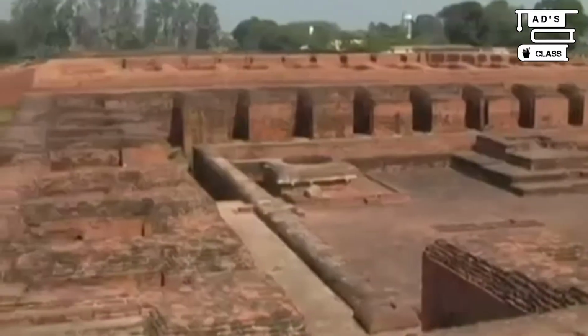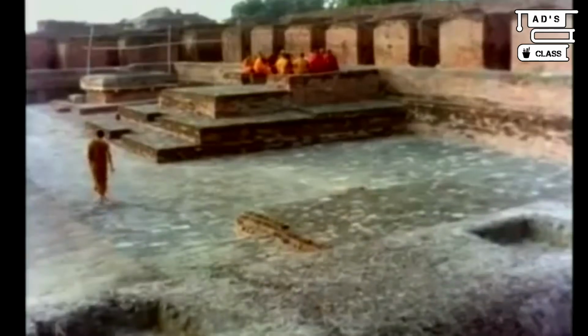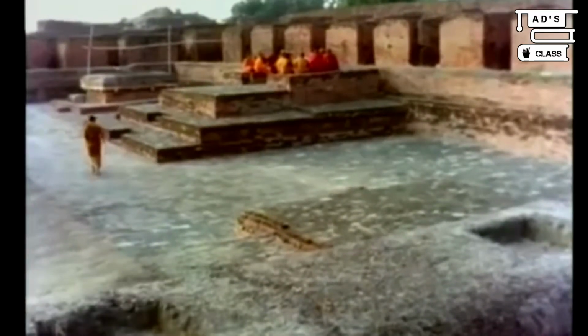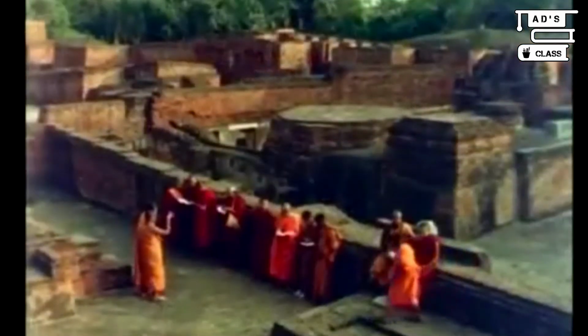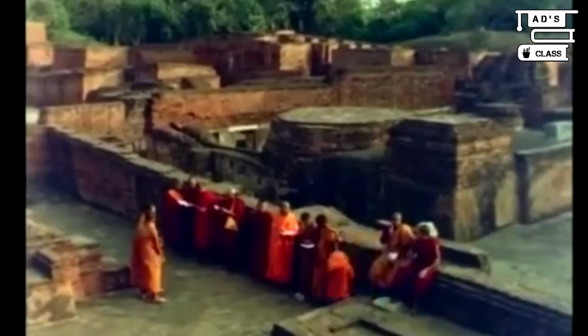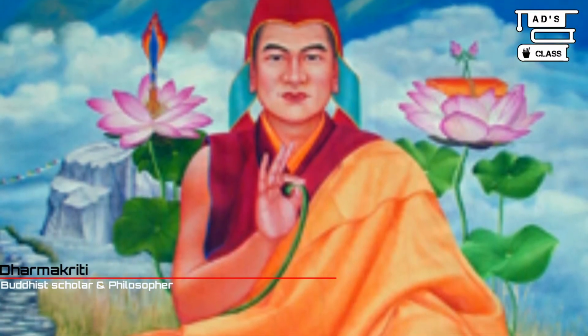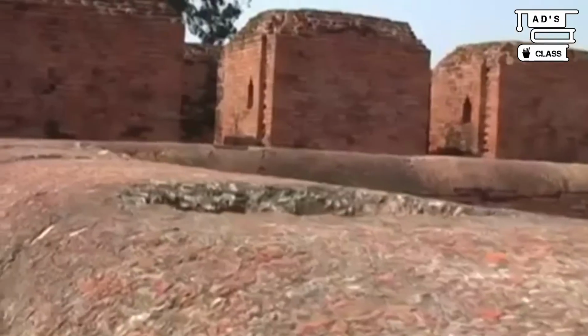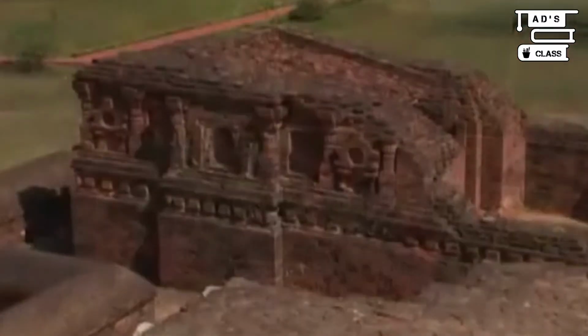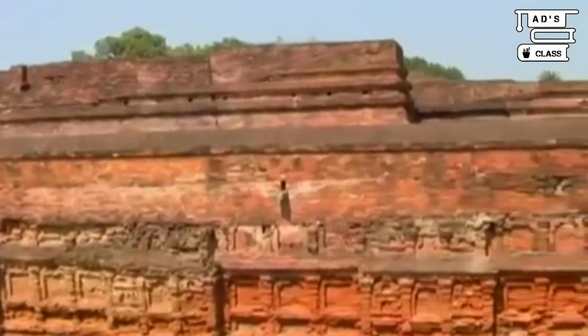In the 7th century, which was the peak time of this university, Nalanda University held some 10,000 students and 2,000 teachers. And all the teachers were renowned scholars of that time. For example, the famous Buddhist scholar Dharmakriti taught at this ancient university. This ancient university followed totally the Buddhist culture.